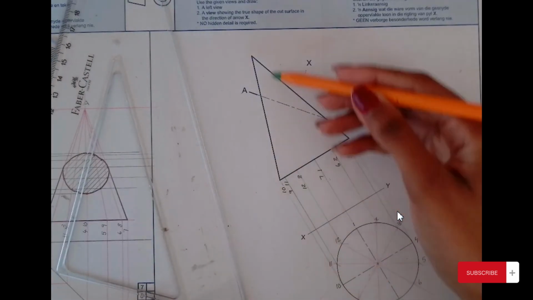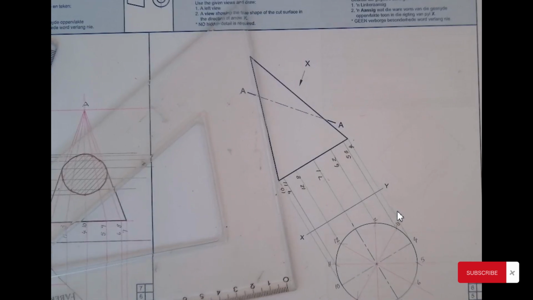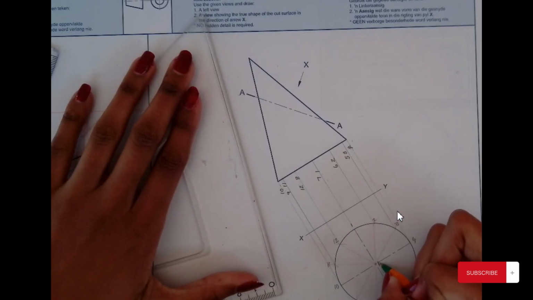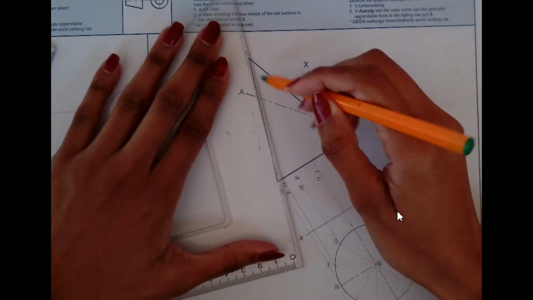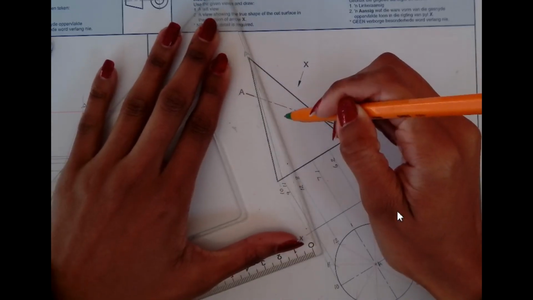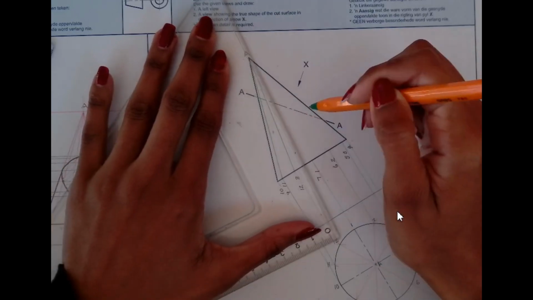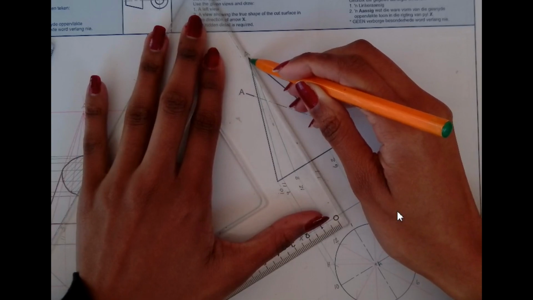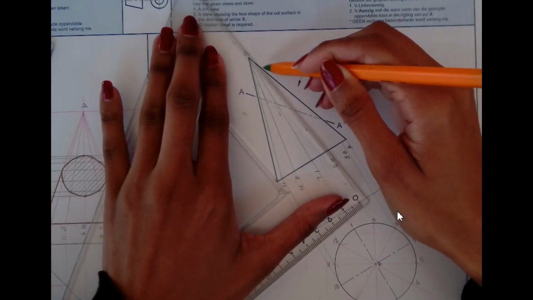Now from here, you're going to join all of your points to the top. So every point will be joined to that point. We will call that point A once again, which is the vertex of the cone. So point 10 is already there. So we're going to take 9 and 11, and then 8 and 12, then we take 7 and 1, and then 6 and 2 as well.